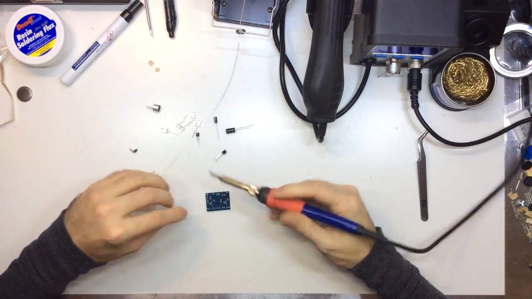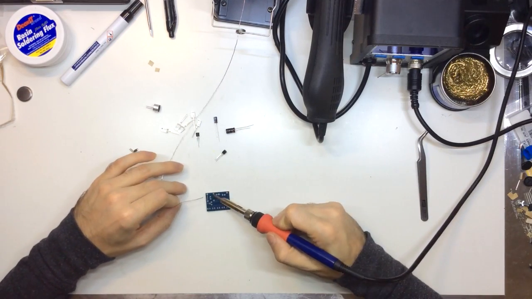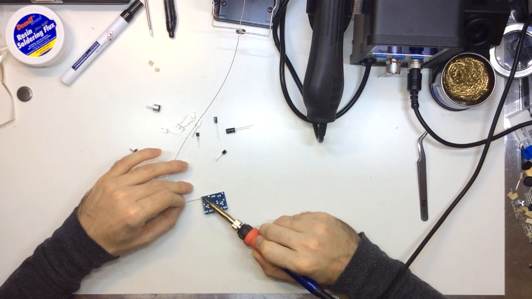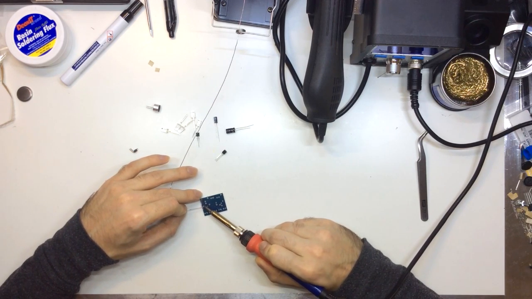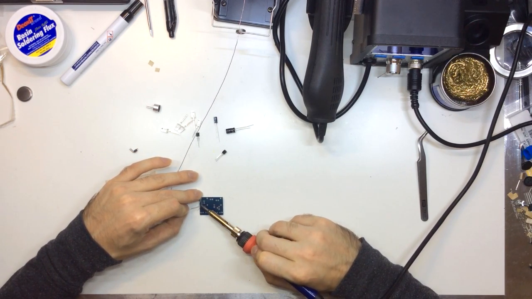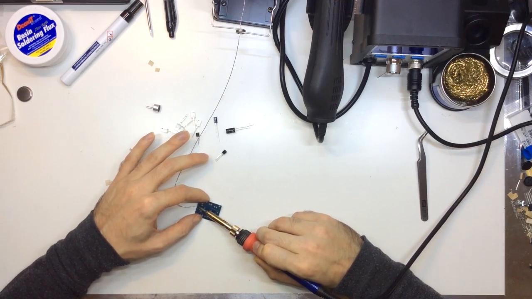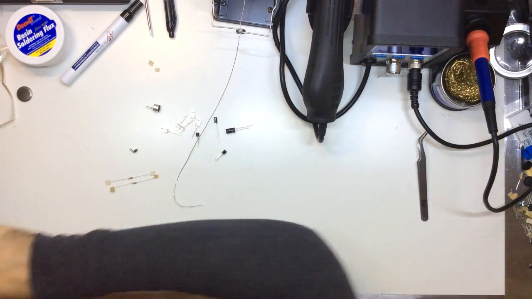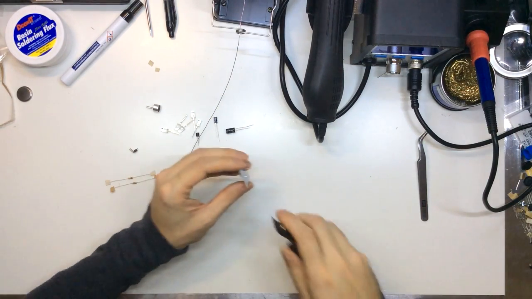Oh, I got my solder all tangled up in my solder dispenser spool. Come on, you. There we go. So there's that. Where's my diagonal cutters? There we go.